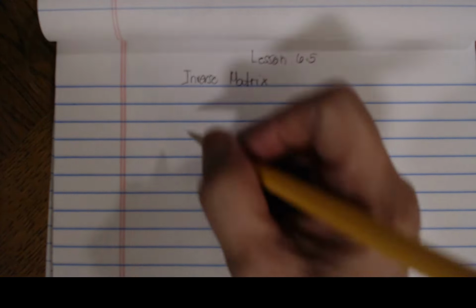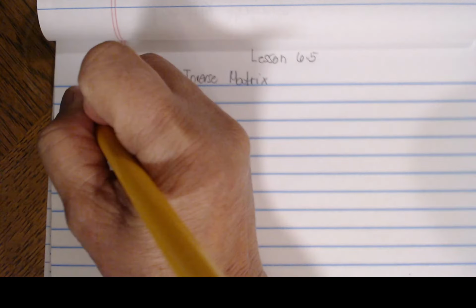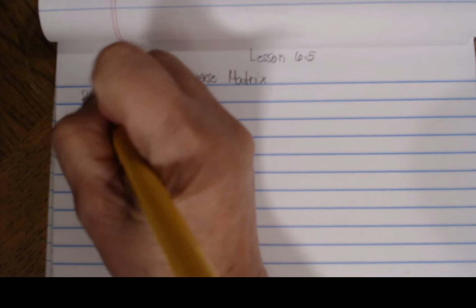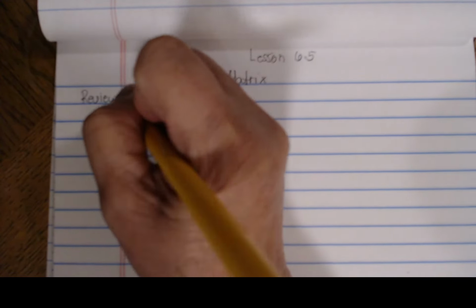Everyone, we're still on lesson 6.5. This time, I'll go over an example on inverse matrix. Okay, before we start, let's recall something. Remember, for example, I have a real number A. This is a review from your previous math.